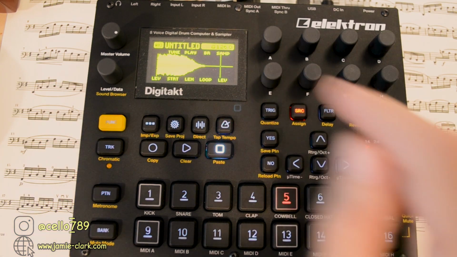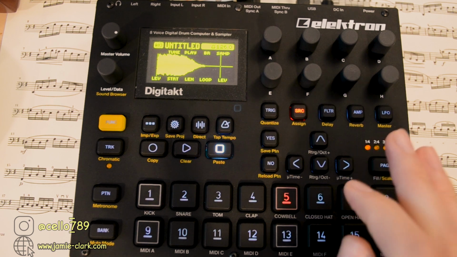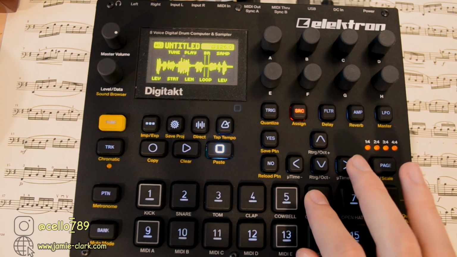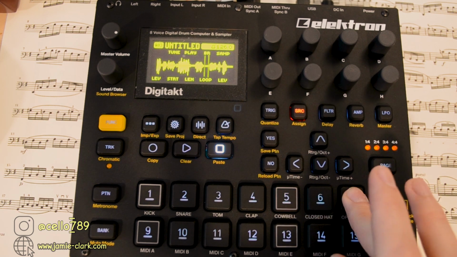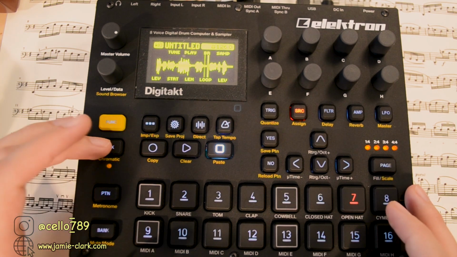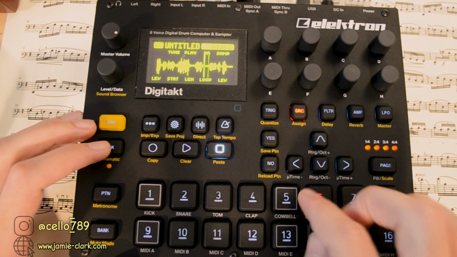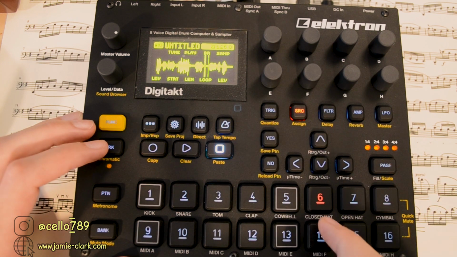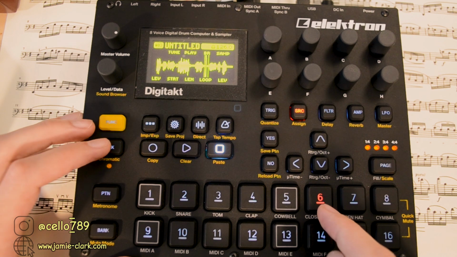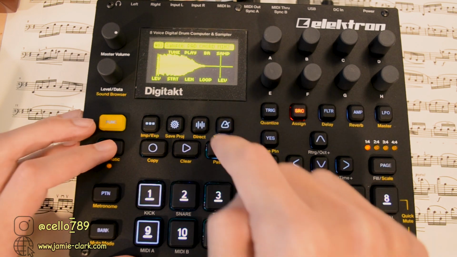Anyway, so that's resampled the same way you would do on an SP404, and it came from. Let's copy this track. This is a bass sound that I came up with. We can remake that. I'll put it in there.